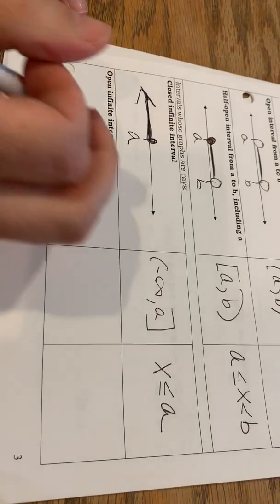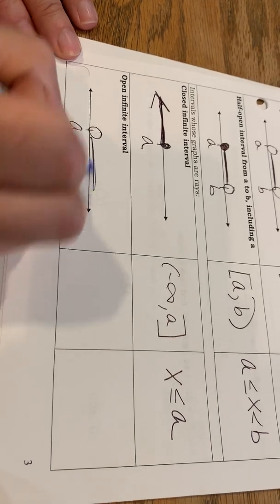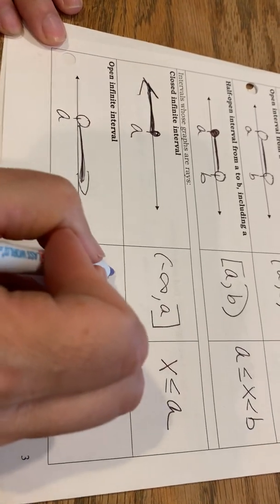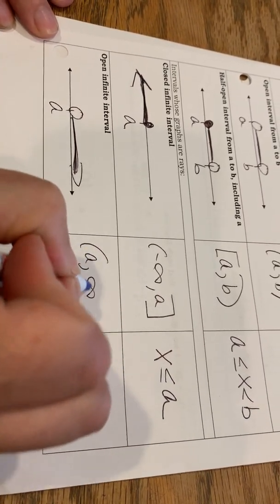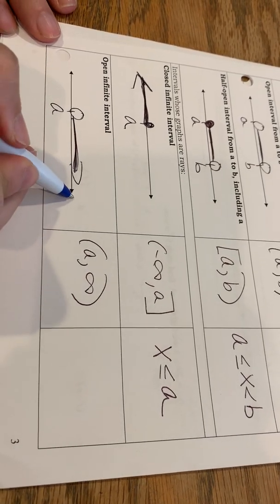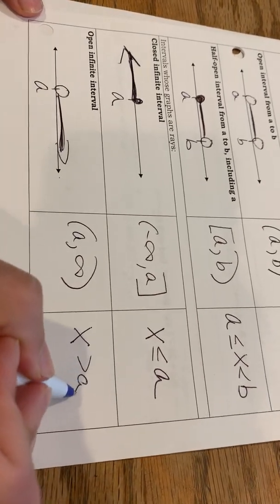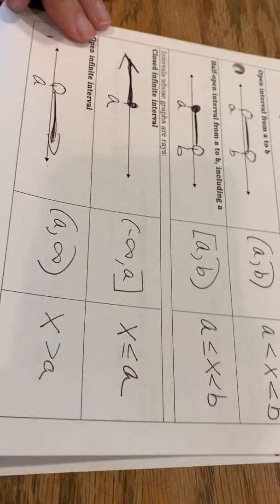Open infinite interval might look like this. A with an open circle shading to the right. I can say parentheses A comma infinity, because we're not including either infinity or A, and in set notation, it'd be x is greater than A. These are the notes from page 3 from chapter 1.